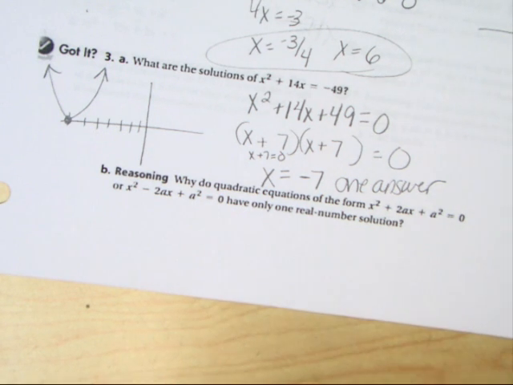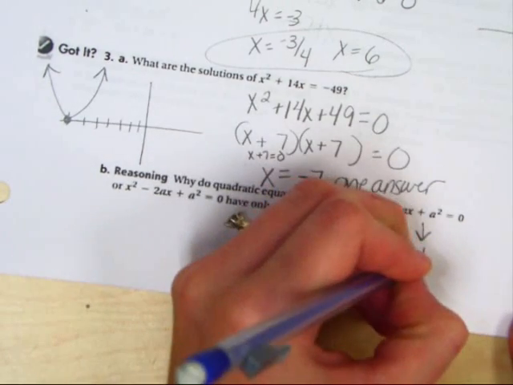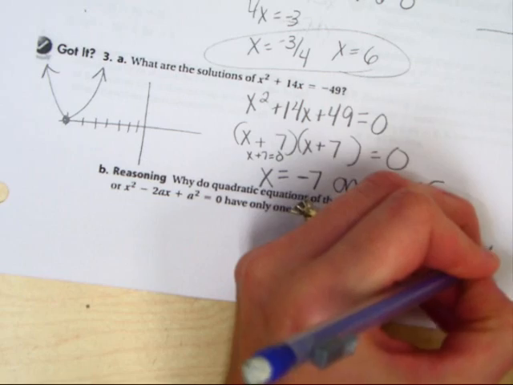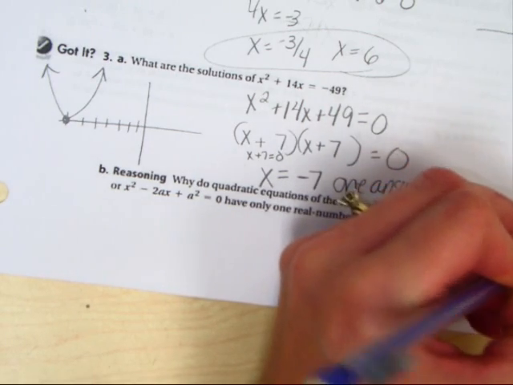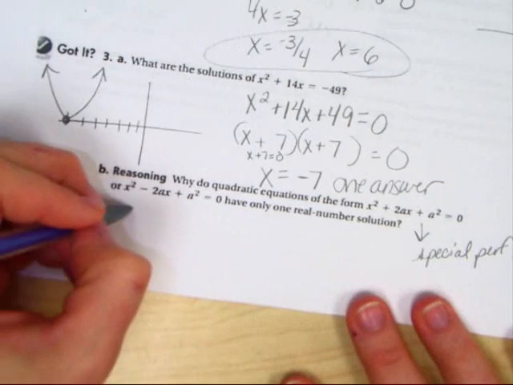Okay, part B. Why do quadratics in this special form, if you remember back from chapter 8, special perfect square, only have one real solution?